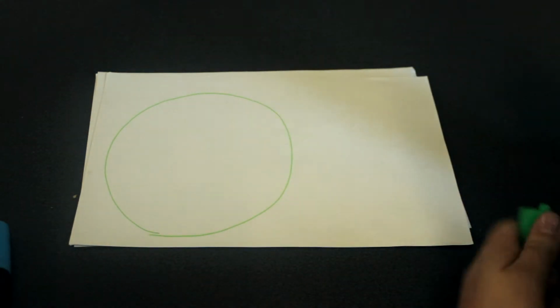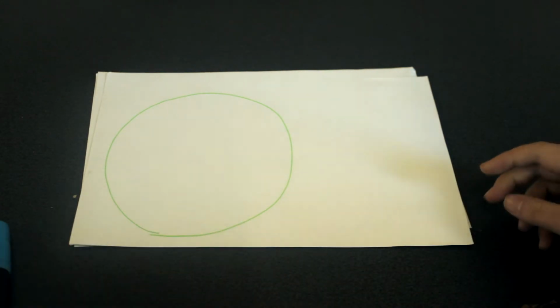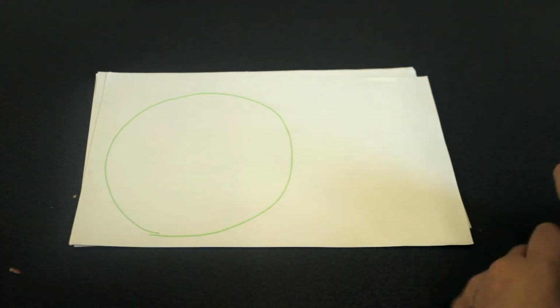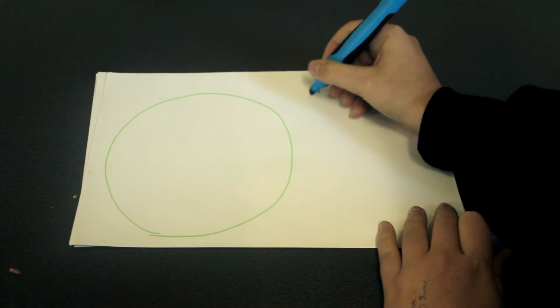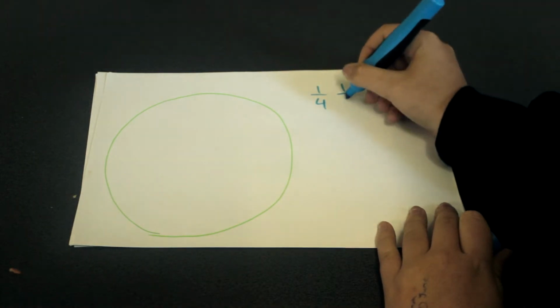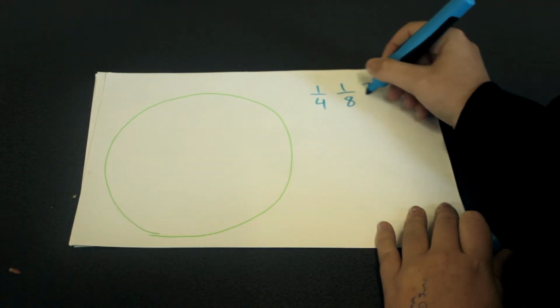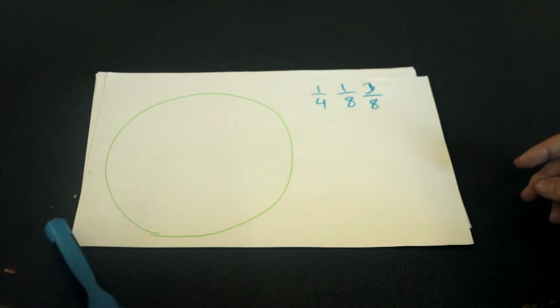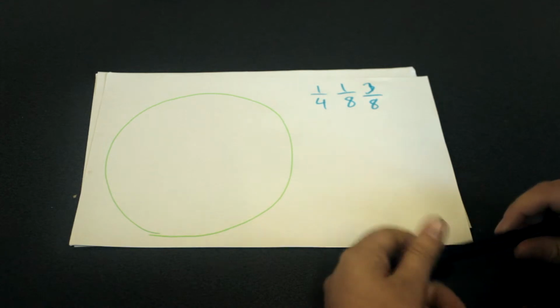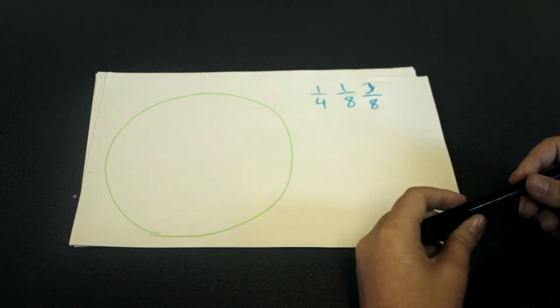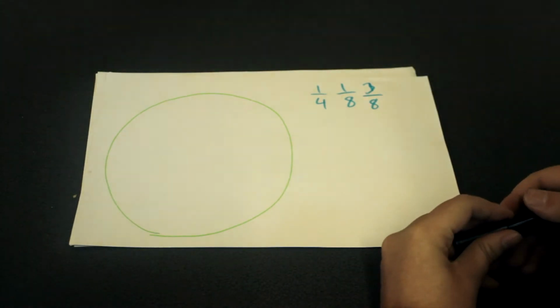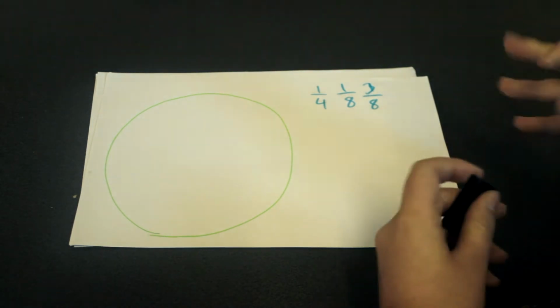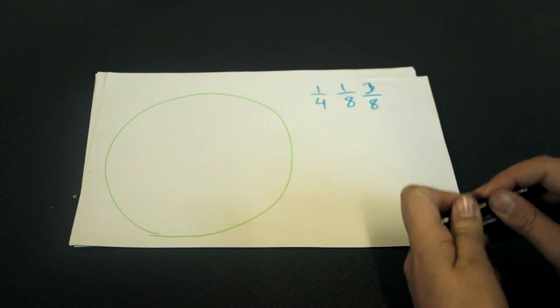The students will then choose three fractions, either being halves, quarters or eighths. I'm choosing 1/4, 1/8 and 3/8. The students will then take turns to fill in the circle without overfilling. The aim of the game is for the students to complete the circle without overfilling. The person who adds the last fraction wins.